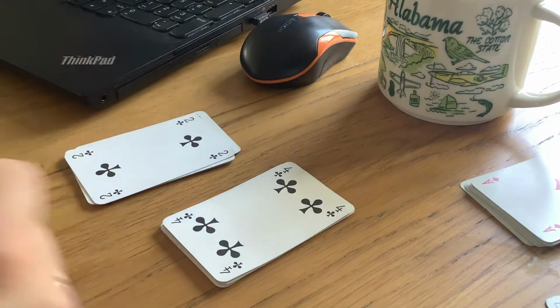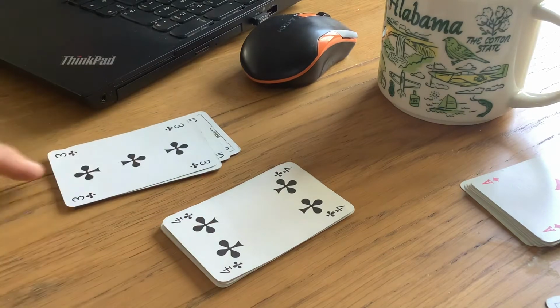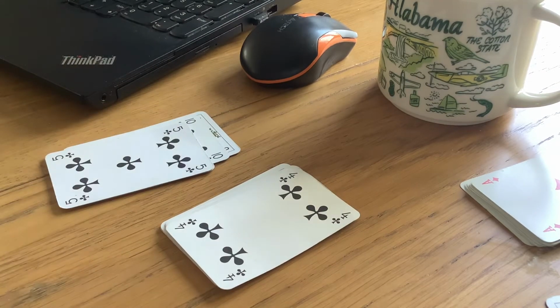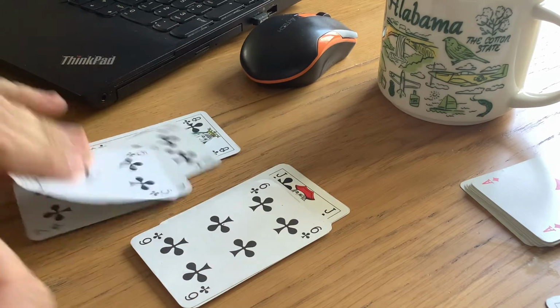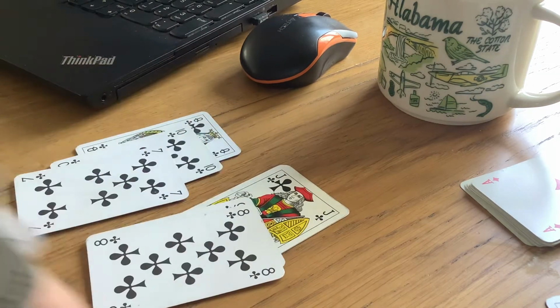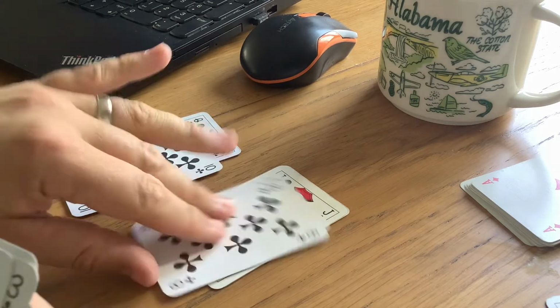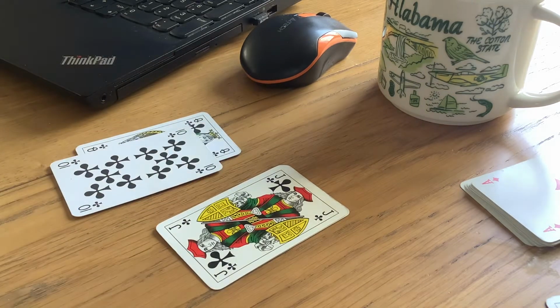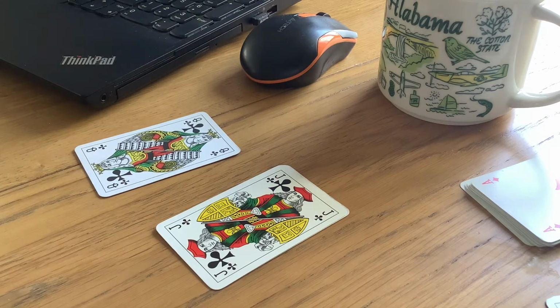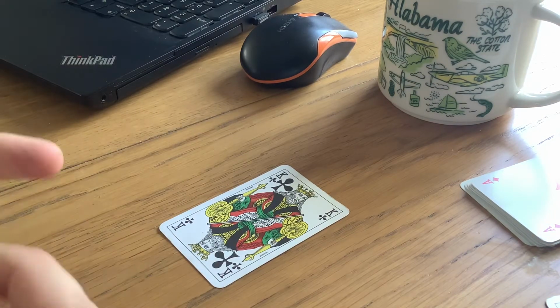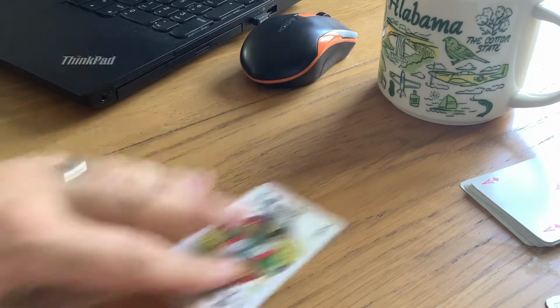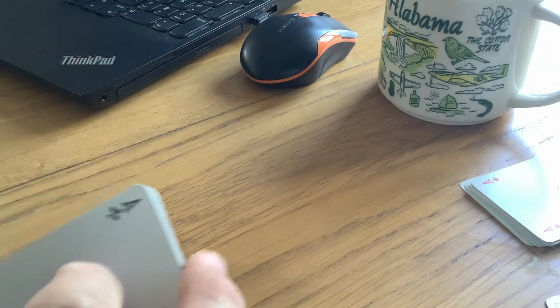We pick up ace, 2, 3, 4, 5, 6, 7, 8, 9, 10, jack, queen, because it's less than king, and now we don't have anything left over here. We just pick up the rest of this one.